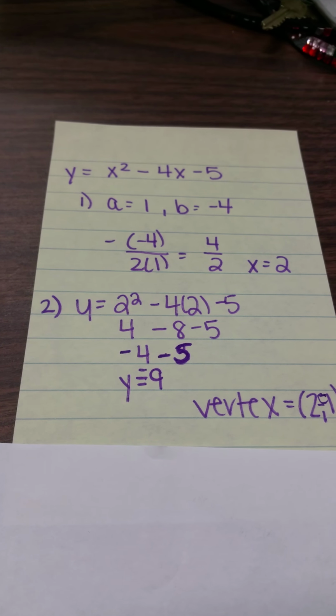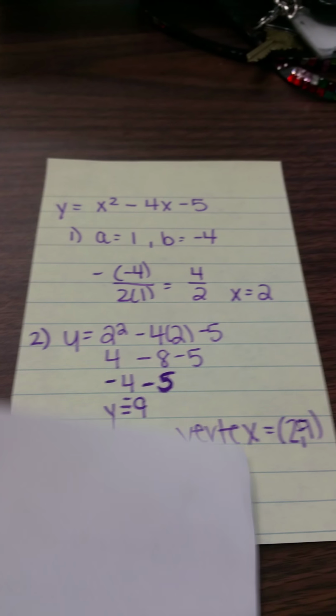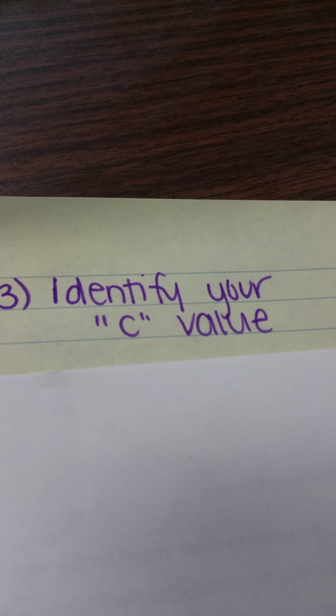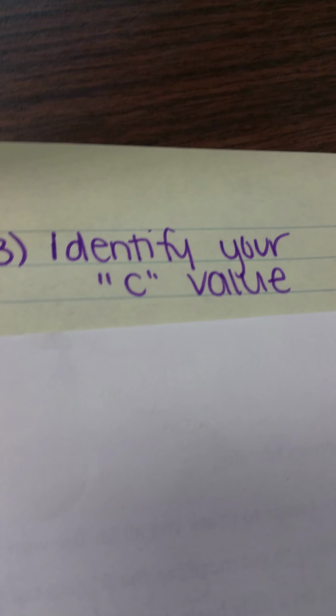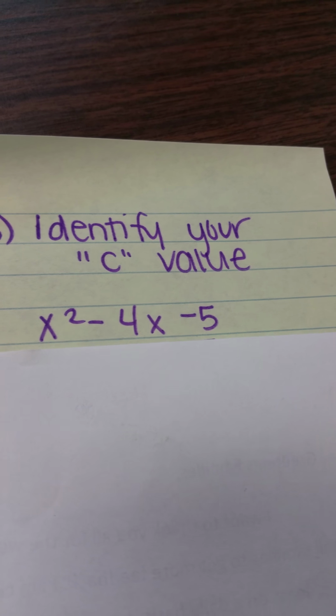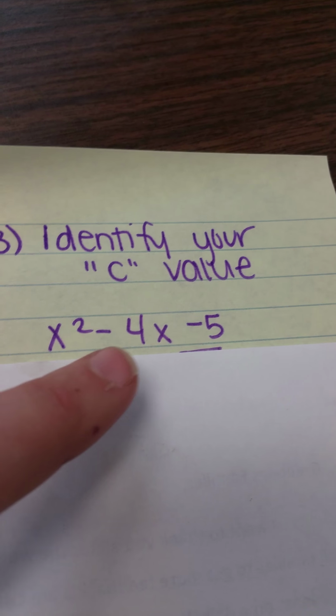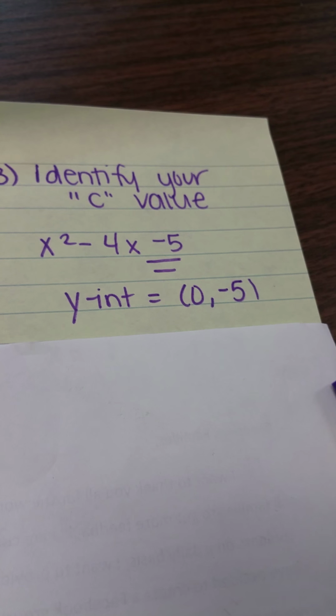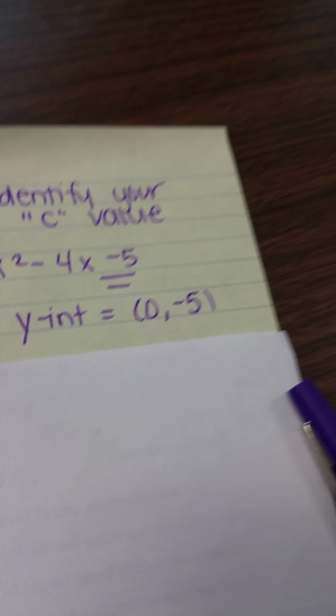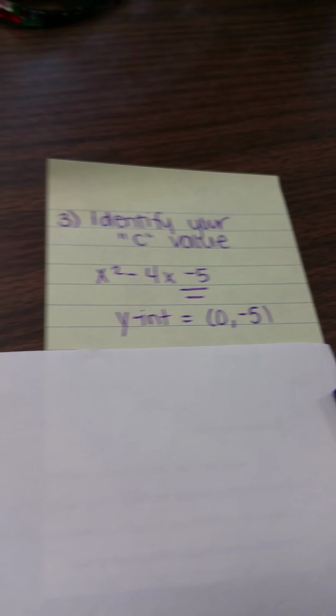So step 3 is my favorite step because it's the easiest. To find your y-intercept, it's your c value. So we have y equals ax squared minus or plus bx minus or plus c. In this equation, c is my last term, so it's negative 5. So my y-intercept becomes negative 5, or 0, negative 5. So I now have 2 points that I can graph.